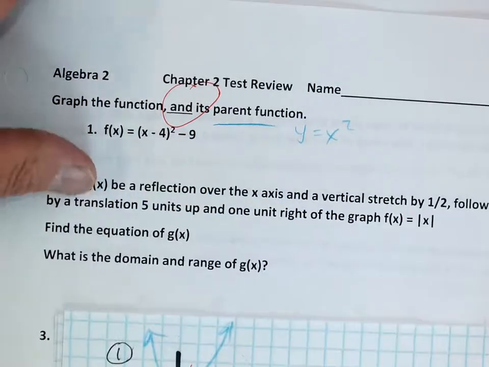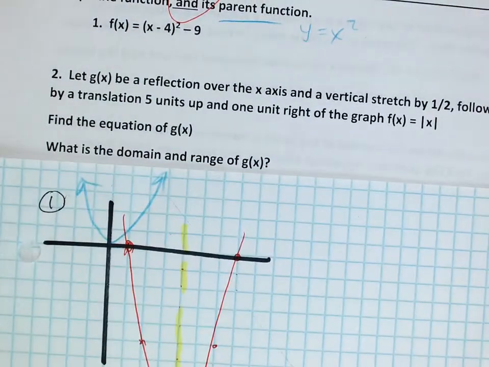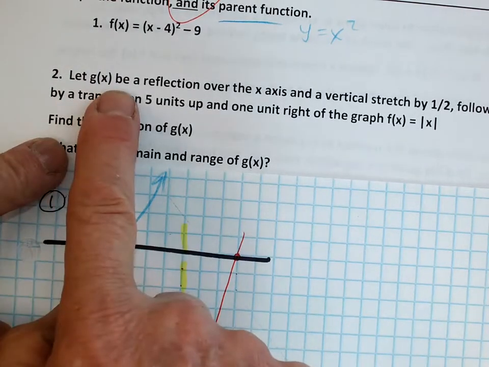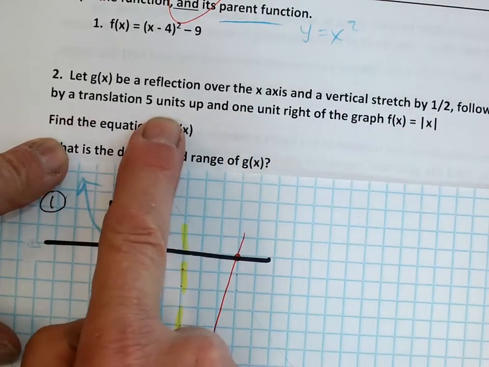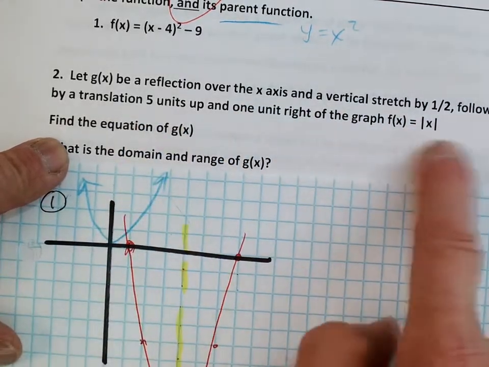Easy, huh? Number two. So number two says that we want to let g of x be the reflection over the x-axis and a vertical shift of 1/2 followed by a translation of 5 of this graph, of an absolute value graph.